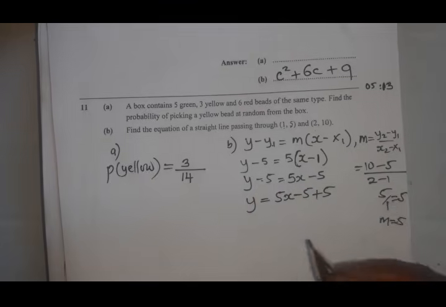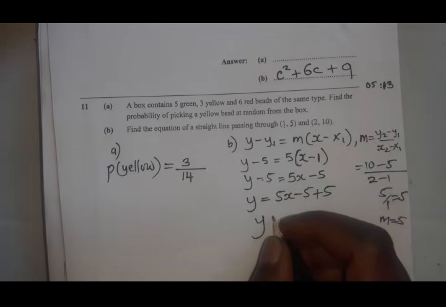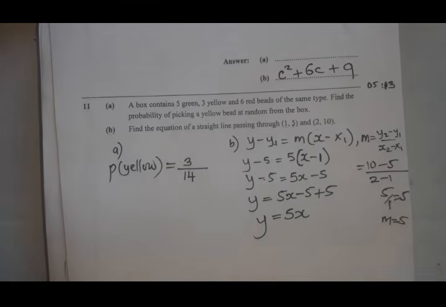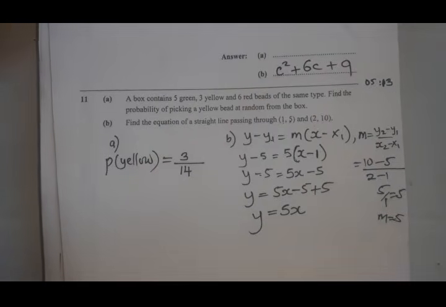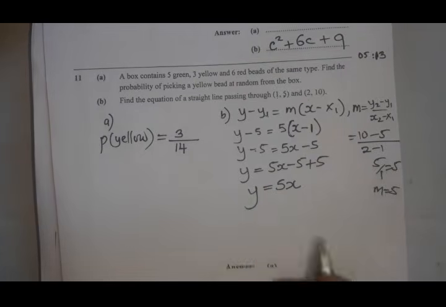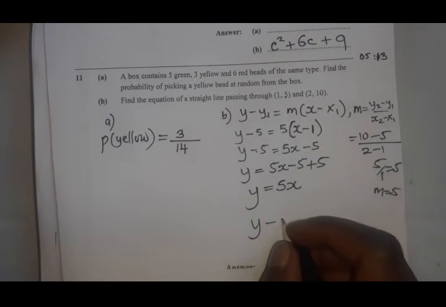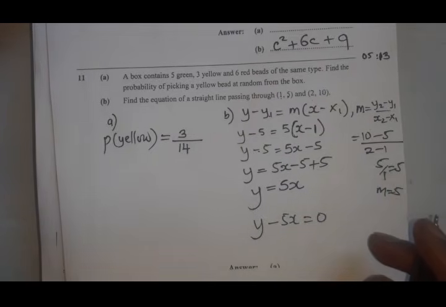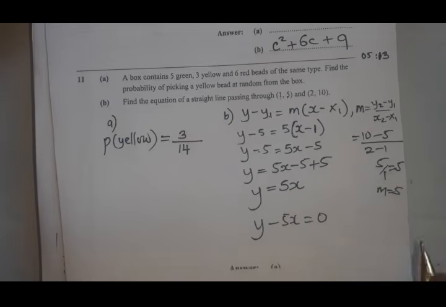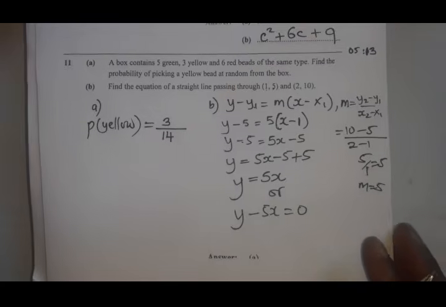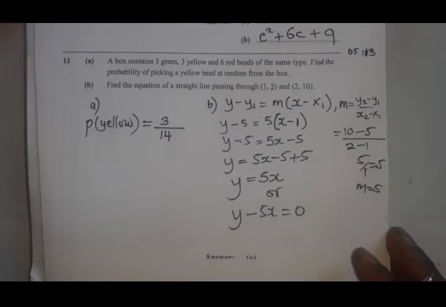When this one comes to the other side, it will be plus. So y is equal to 5x, or it can also be written as y minus 5x is equal to 0. These are the same, so we can have this one or this one as our answers for question 11.